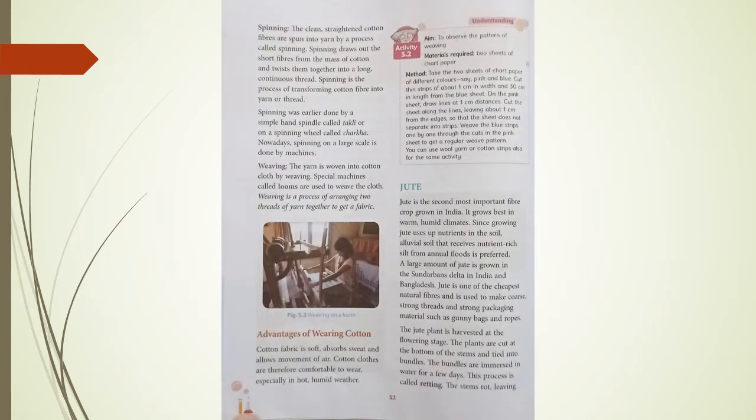Jute, also known as golden fiber. Is it a natural fiber or a synthetic fiber? It is a natural fiber since it is obtained from plants, a natural source. The stems of the jute plants are cut and tied together to form bundles. These bundles are immersed in water for 3 to 4 days, and this process is called retting. After this process, the fibers are then separated from stems.